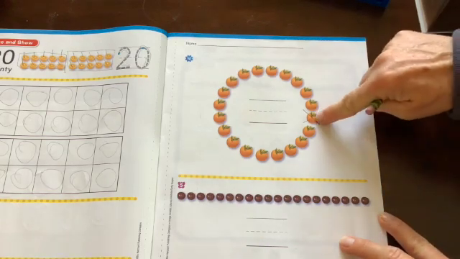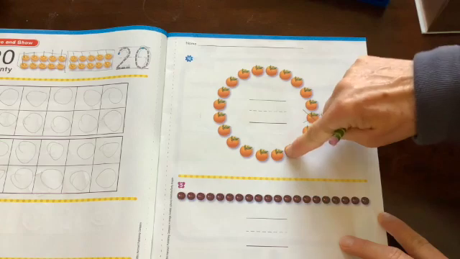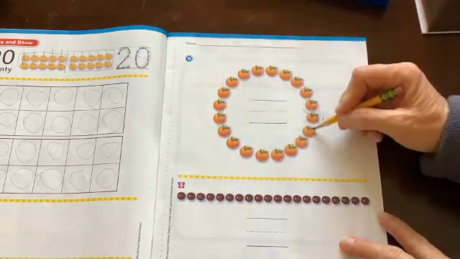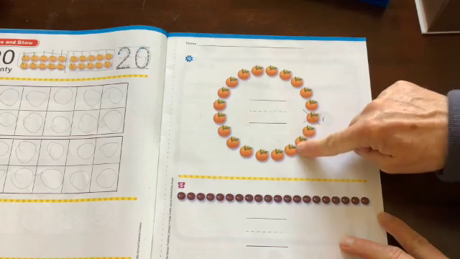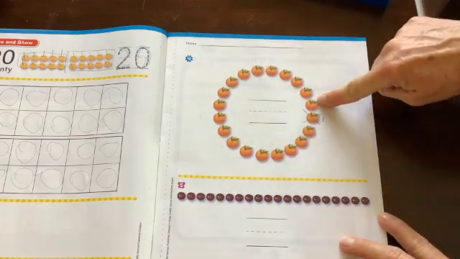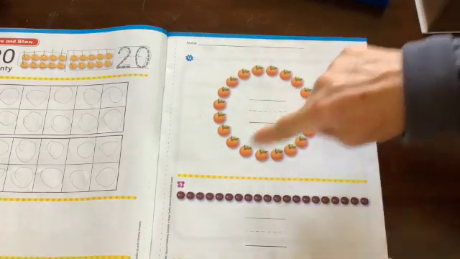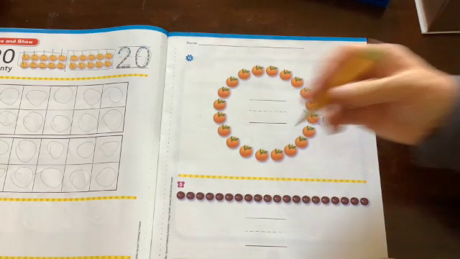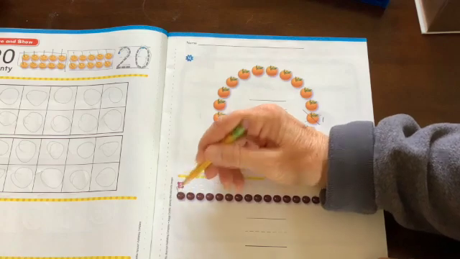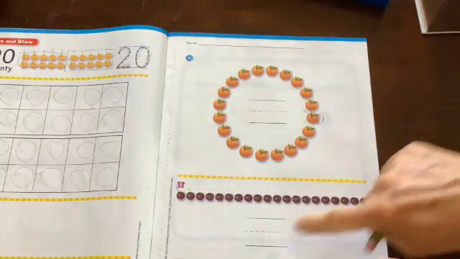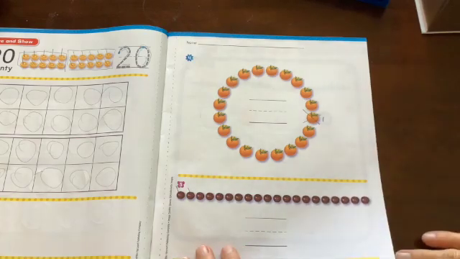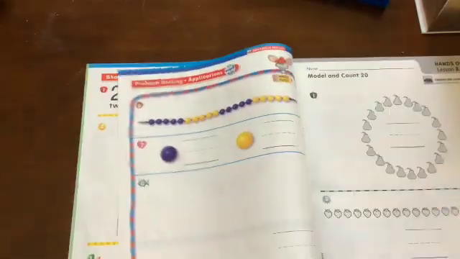Then I can say 1, 2, 3, and you're going to touch each one as you go around. You can mark them or touch them. Go all the way around to here. Write how many. Down here, these look like little plums, don't they? I want you to count them, mark them as you count them all, and write the number. All right, and meet us on the next page when you have completed that.